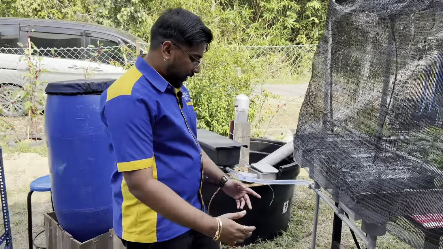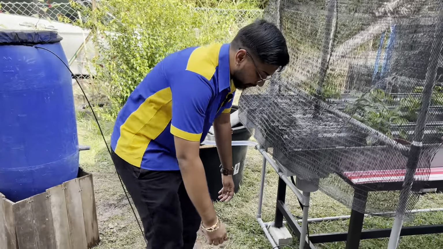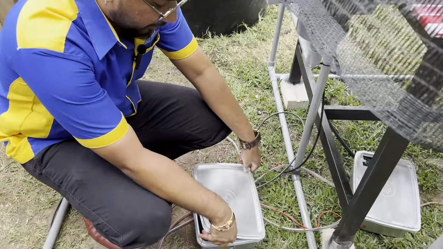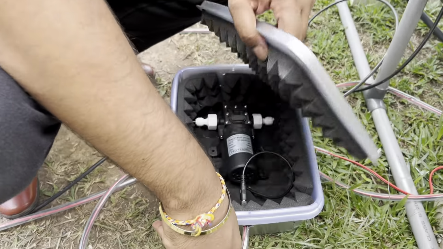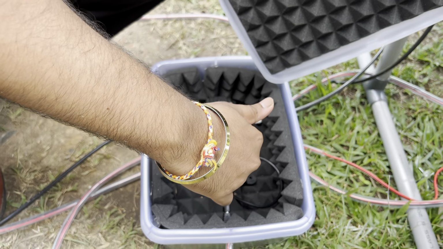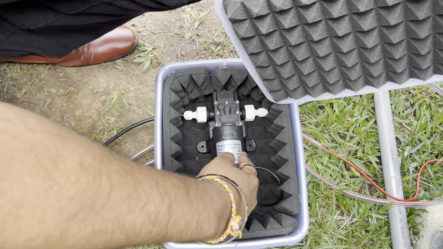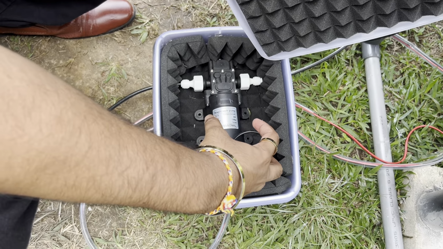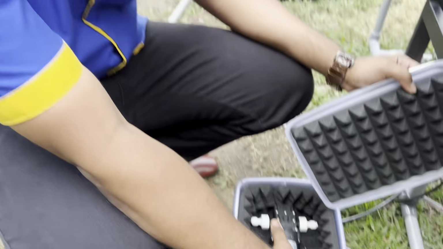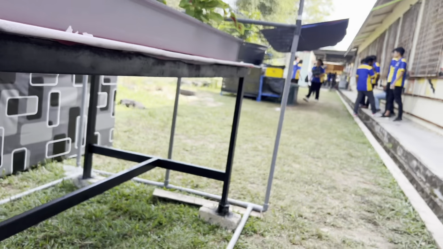Next we will be talking about the pump. We have been using a 12 volt water pump, which supplies the water irrigation mist, as I mentioned earlier. This pump produces about 0.8 MPa, which is a heavy pressure. It produces a lot of sound, which we will attach in another video.